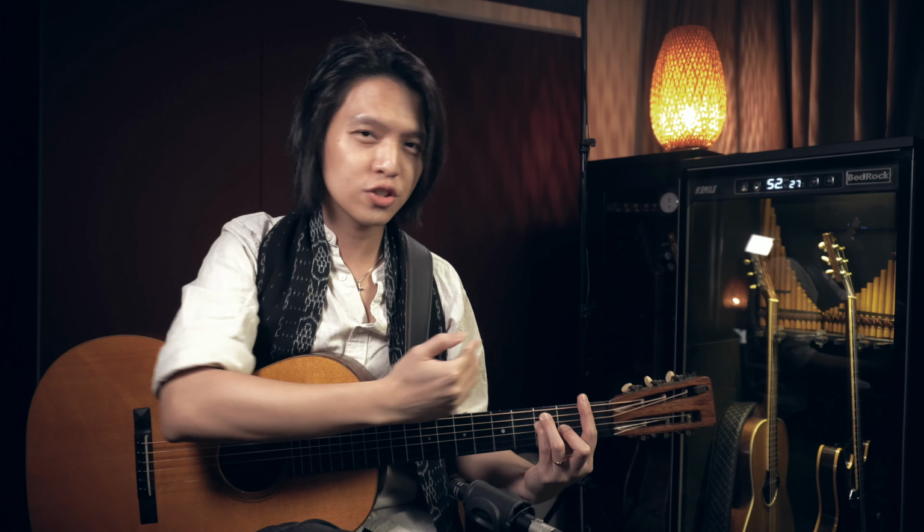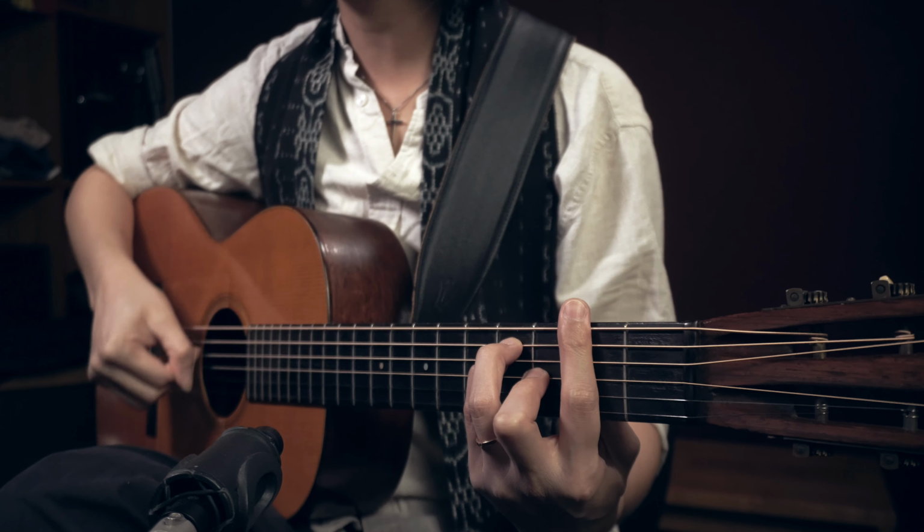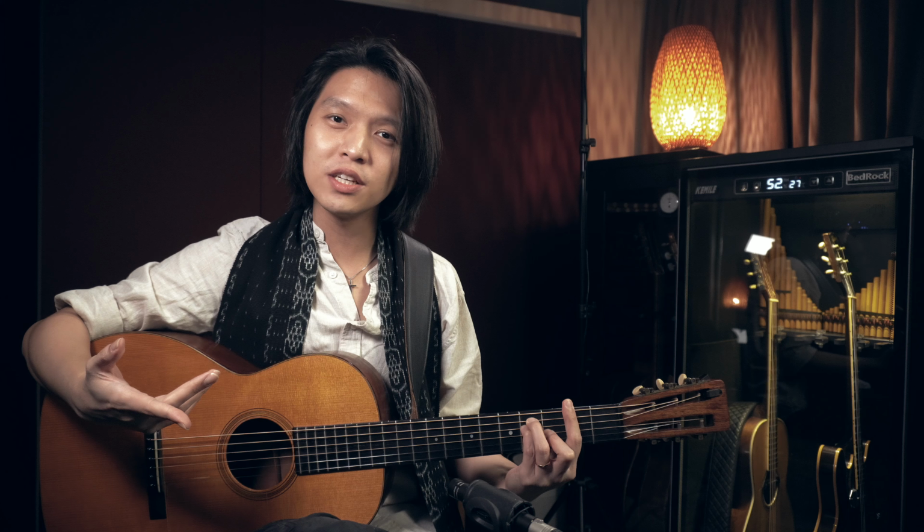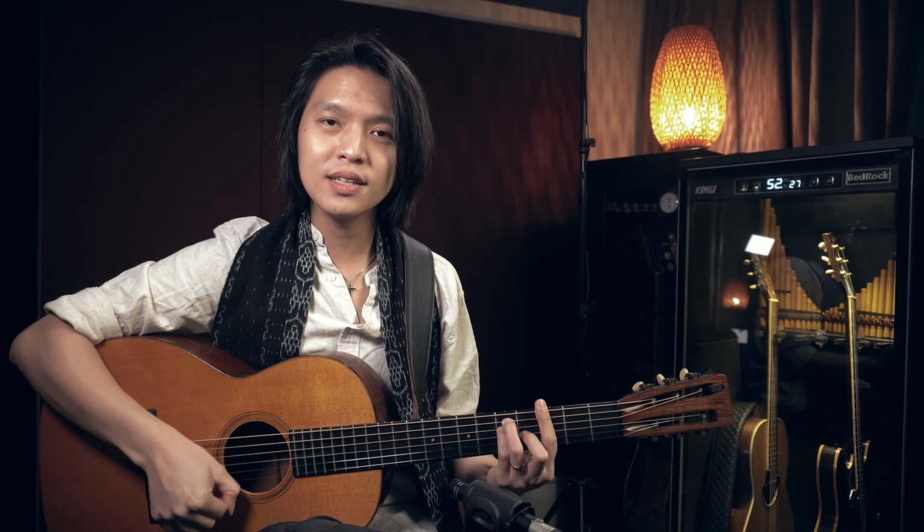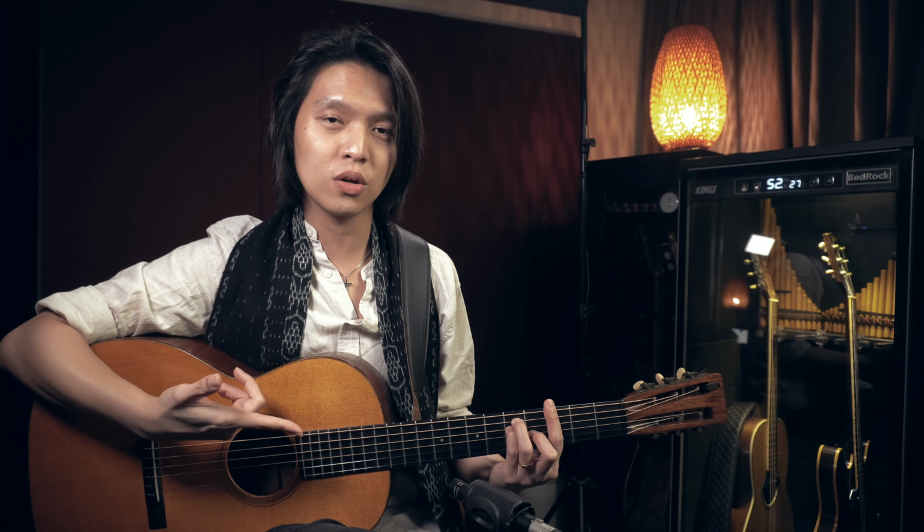Now you can continue moving up and down as you like. So if I move up 1 more fret, this is an F sharp major chord. If I move up another fret, this is actually a G major chord. Now, why is this really, really exciting?